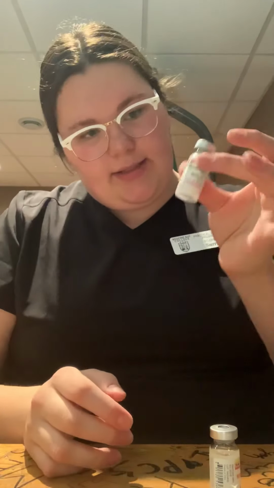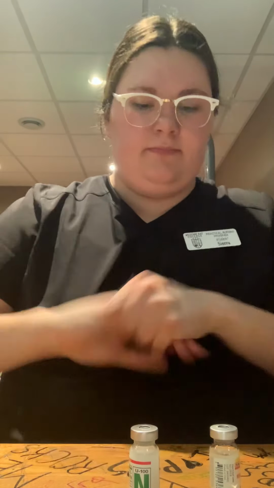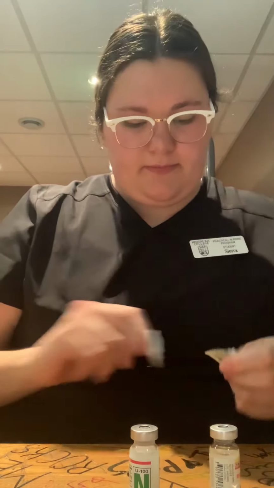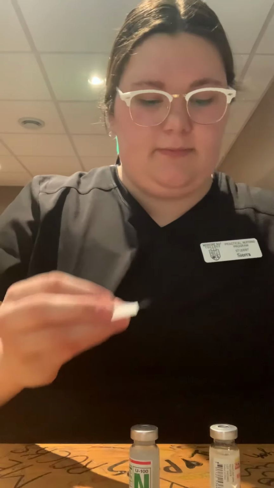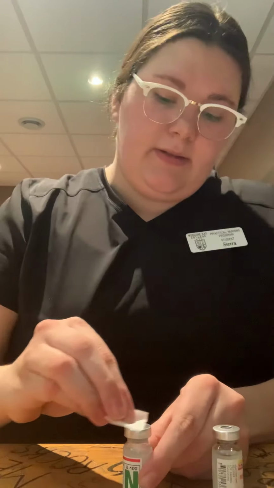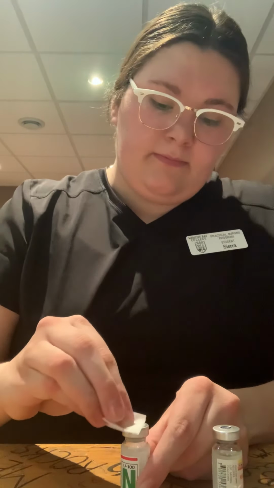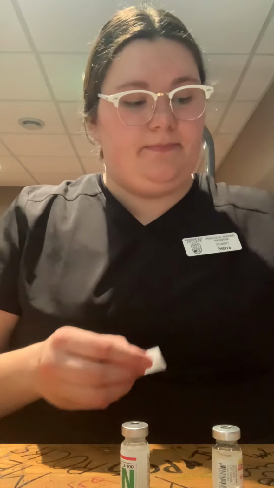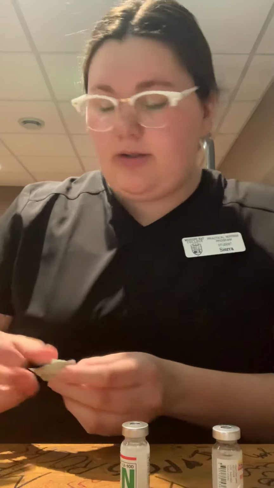Making sure that it is nice and mixed and there's no floaties. Now we will wash our hands again. We're going to grab our alcohol swabs and clean the tops of the vials, letting that air dry. And we're going to throw this into the garbage.